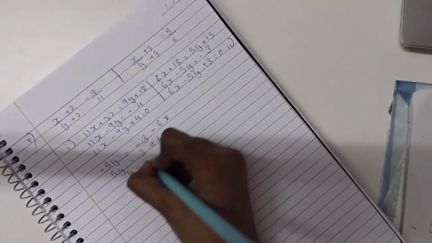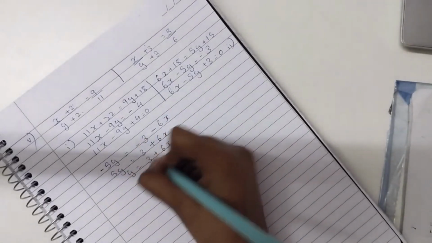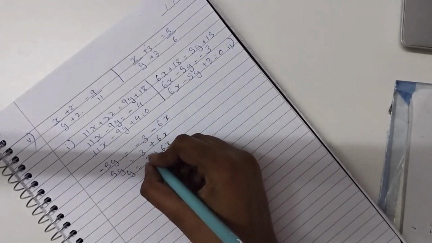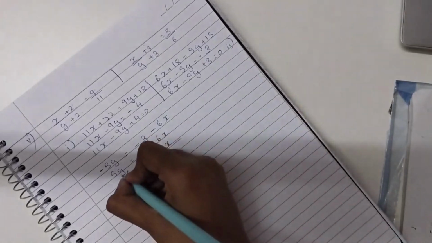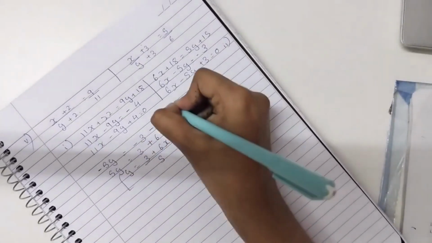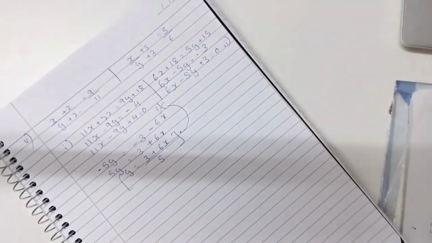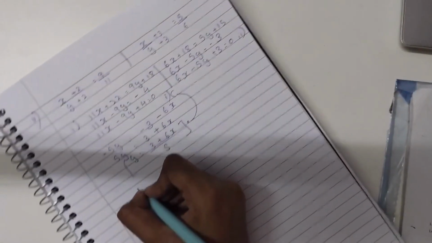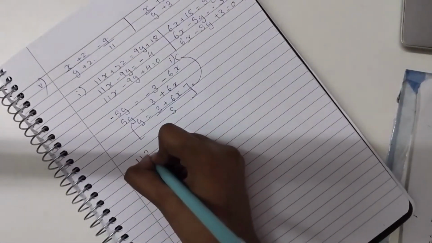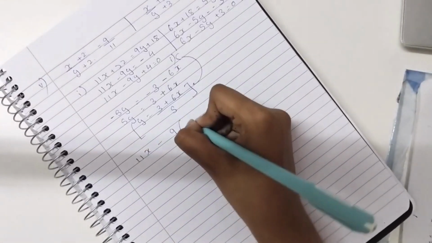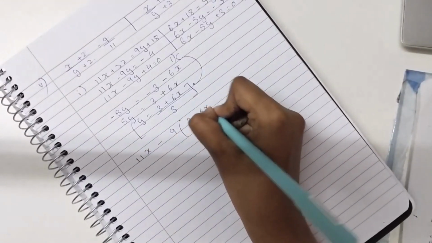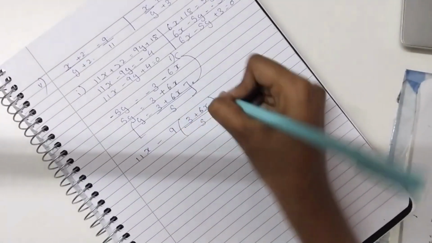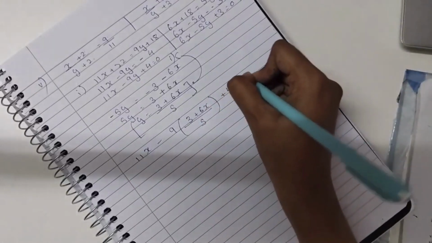So y is equal to 3 plus 6x by 5. So we're going to substitute this in the first equation. So when we do that, we would get 11x minus 9 times 3 plus 6x over 5 plus 4, which is equal to 0.